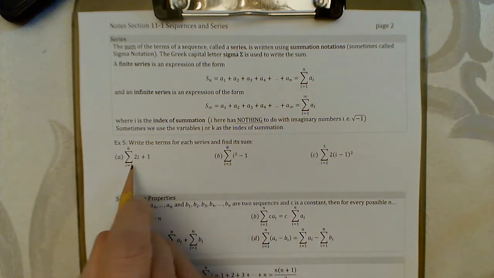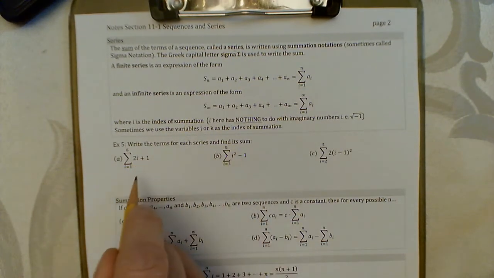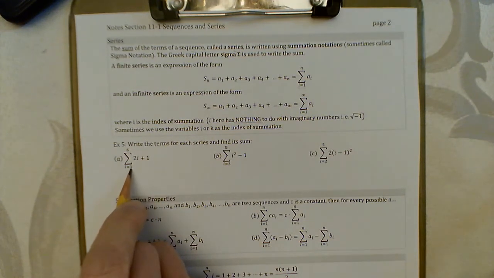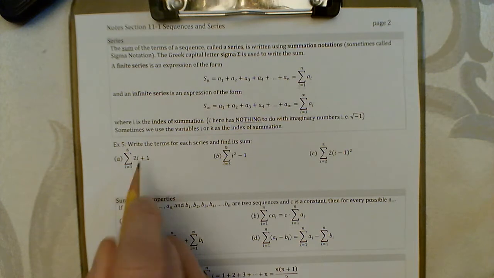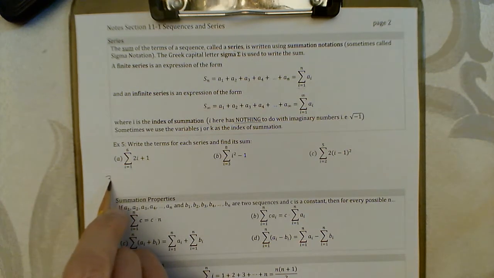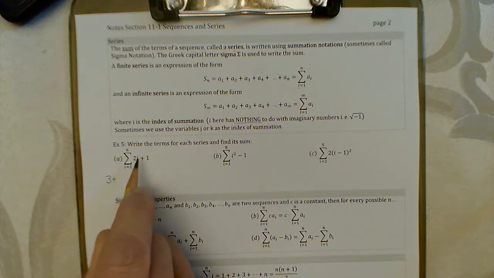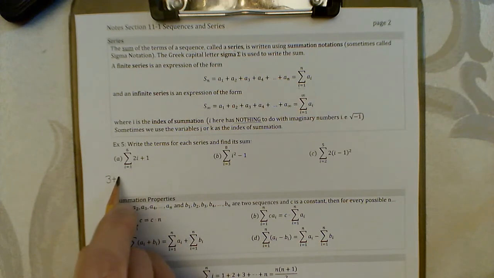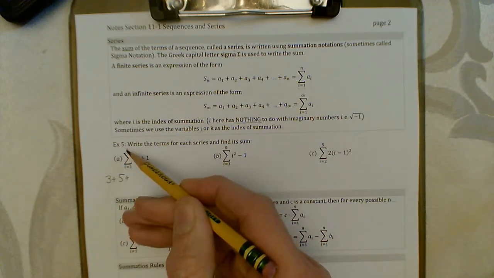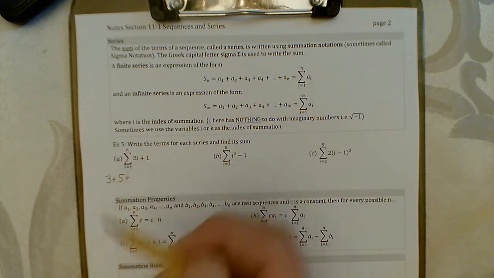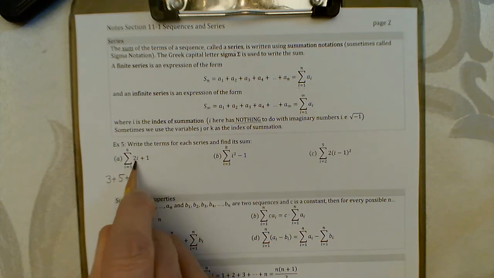All right, so we're going to write out all of the terms and then find their sum. So to generate the first term, or the a sub 1 term, we use this first value, which is 1. We plug it in. So 2 times 1 is 2, plus 1 is 3. So the first value we have is 3. And now we increase the i value by 1 to 2, and we plug 2 in there, so that's 4 plus 1, that's 5. And we continue this process until we've used a 6. Okay, so we have the first term, the second term, third term. i is 3 now, so that's 7.